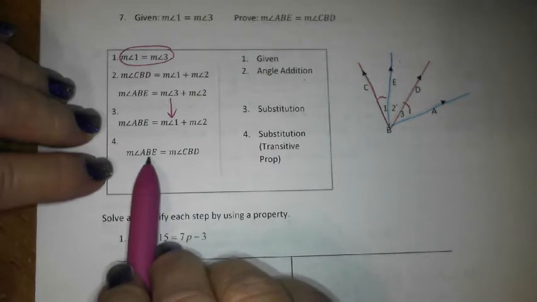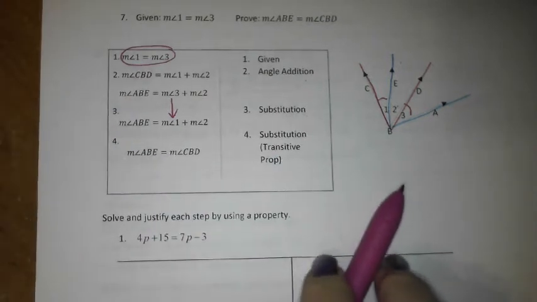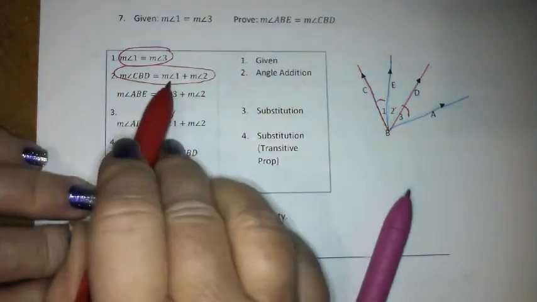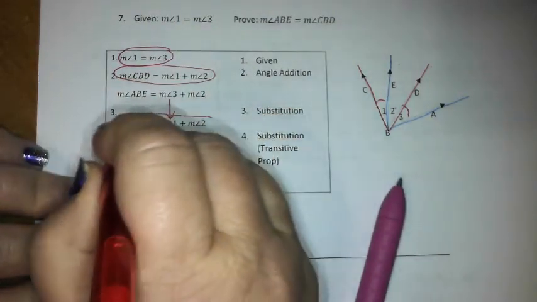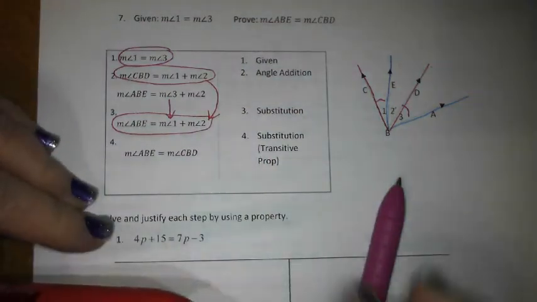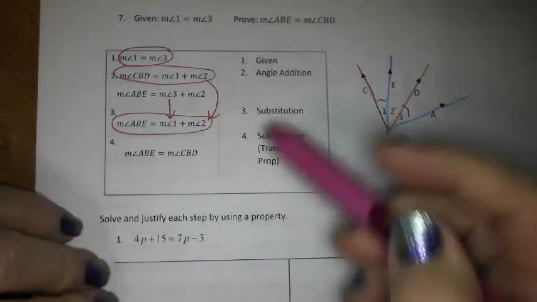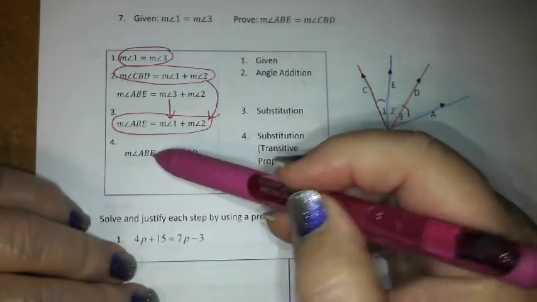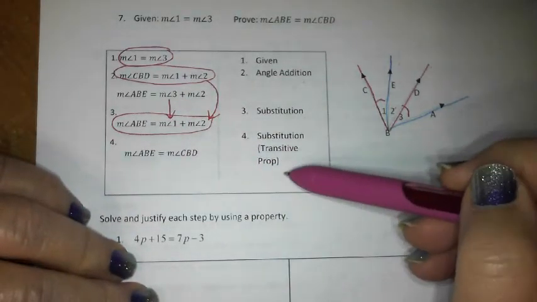Now look at number 4. I can now say that ABE and CBD are equal because look at angle CBD. It's 1 plus 2. And now look at angle ABE. It's now angle 1 plus angle 2. If they equal the same thing, well, they have to equal each other. I would take substitution or transitive property on this one.